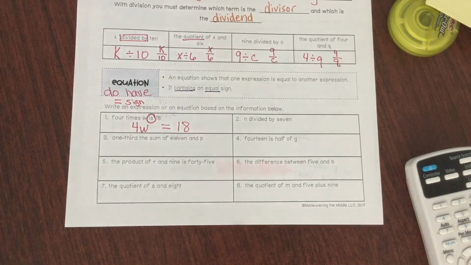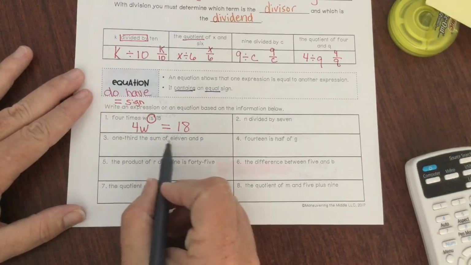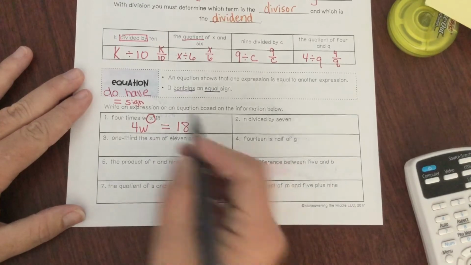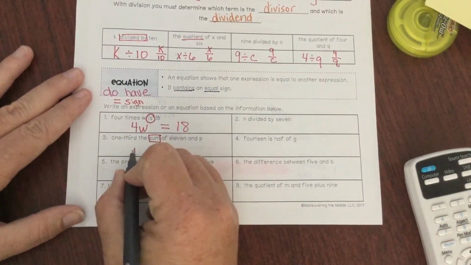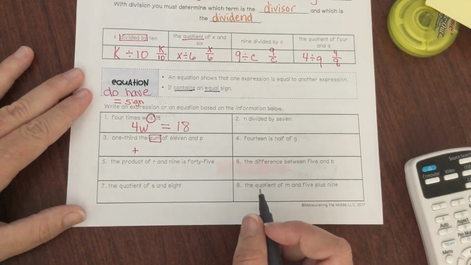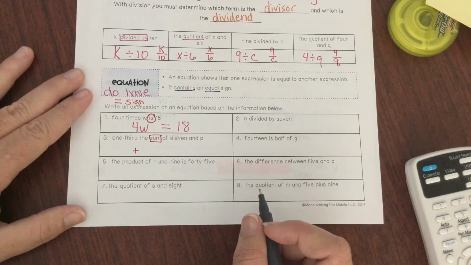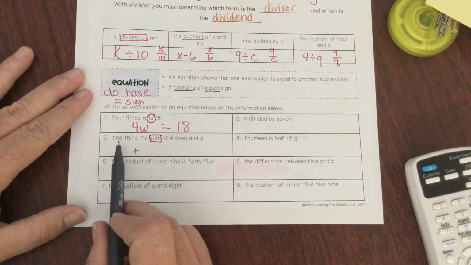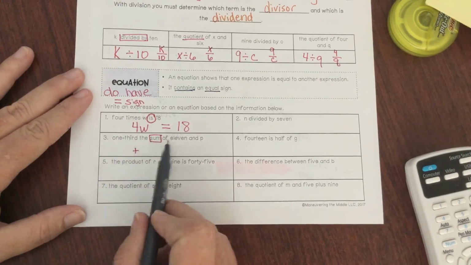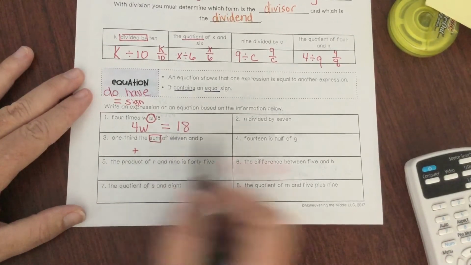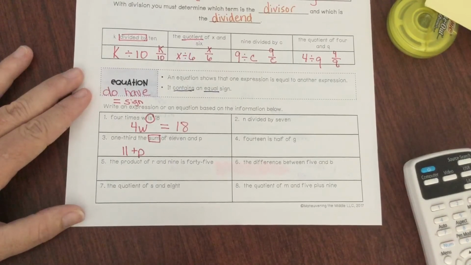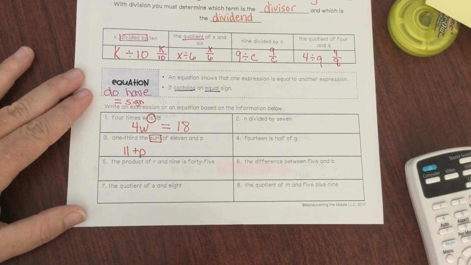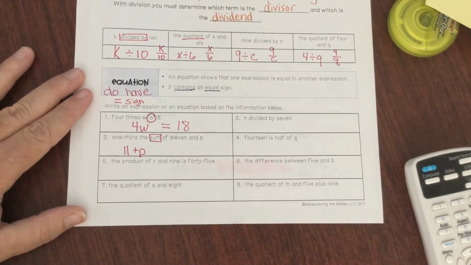All right. 1/3 the sum of 11 and P. Okay, so sum tells me I'm going to be doing what? Adding. Ooh, this one's a nice big one. So 1/3 the sum of 11 and P. Does this one have an equal sign to it?